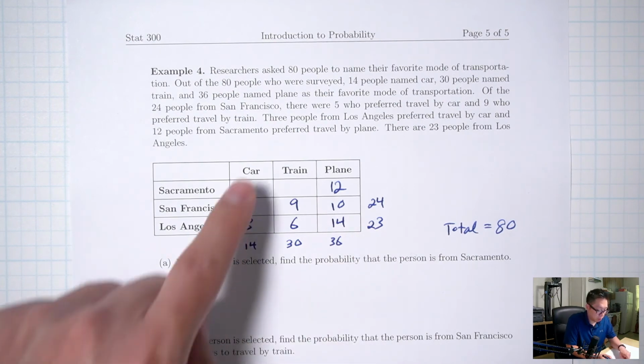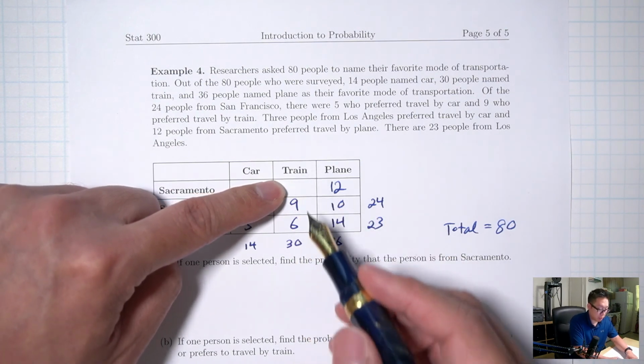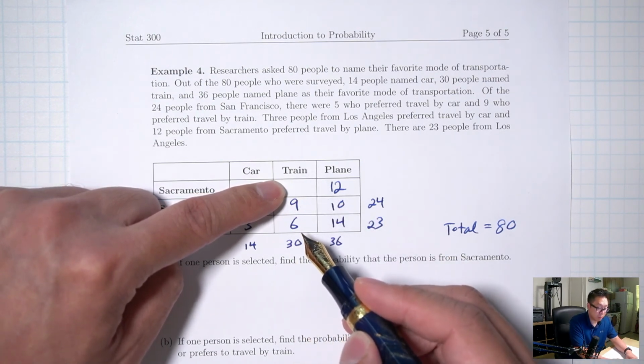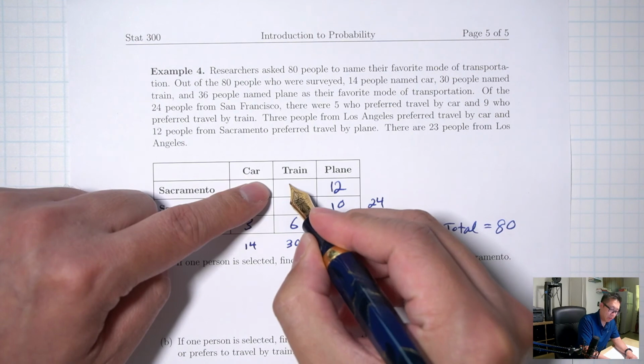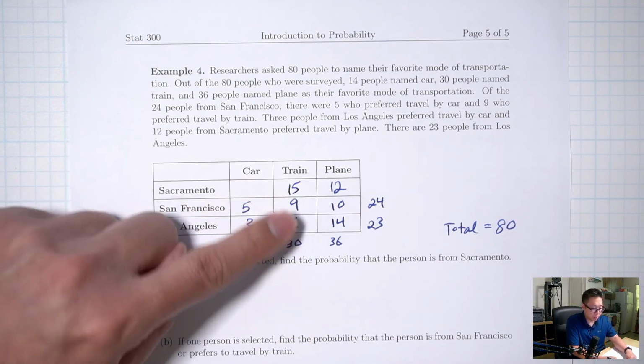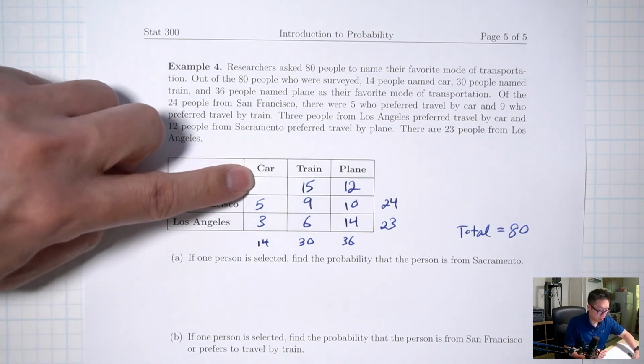I can go to this box because I know that this column should add up to 30. Right now I have 9 and 6, which is 15, which means the missing number would have to be what? 15. So 15 plus 9 plus 6 should be 30. Let's double check that. 15 plus 9 plus 6. Okay, it is 30. And then I have one missing number here.